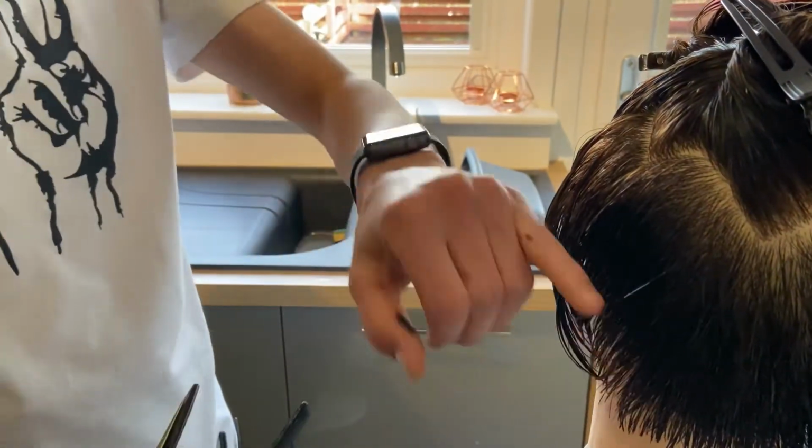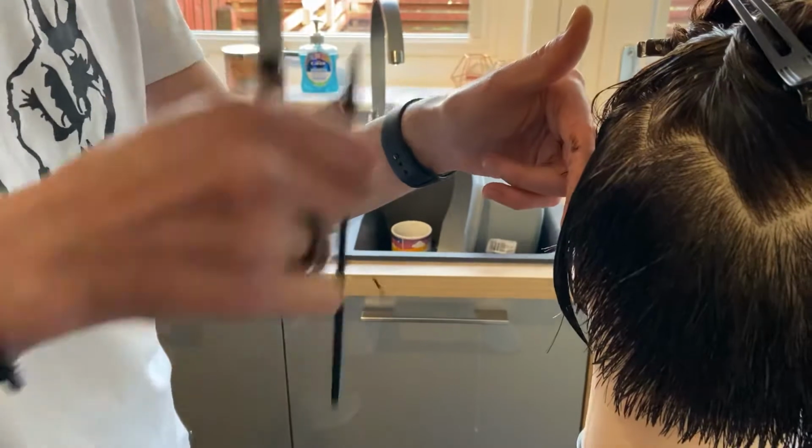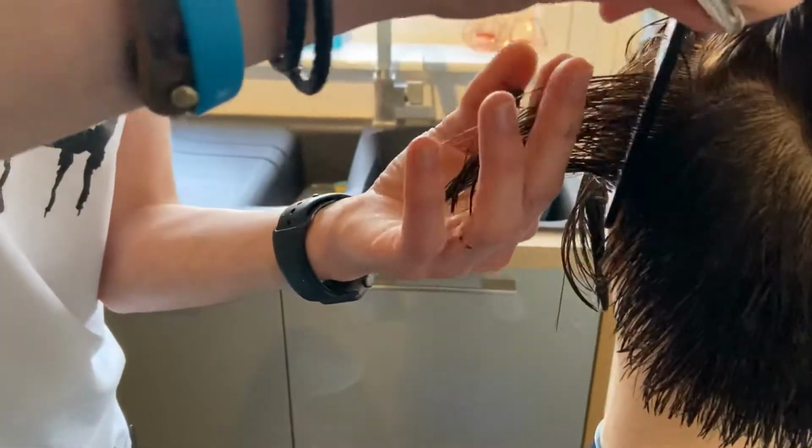You can start to see a nice shape starting to come through. So all we're actually doing is just repeating, as I say.